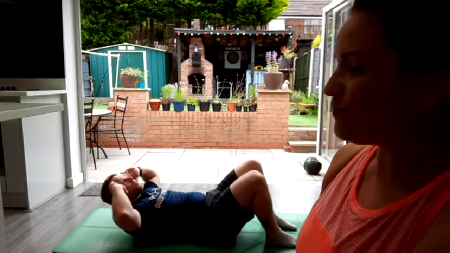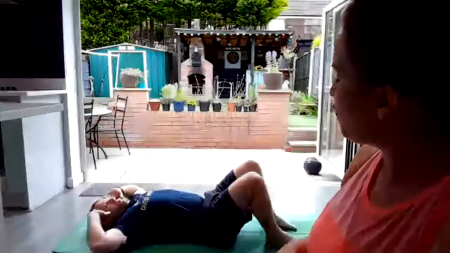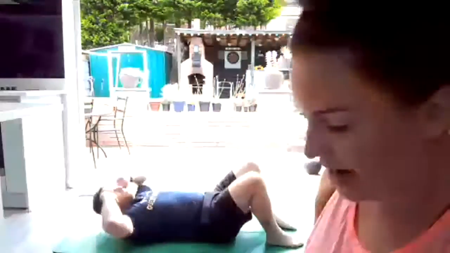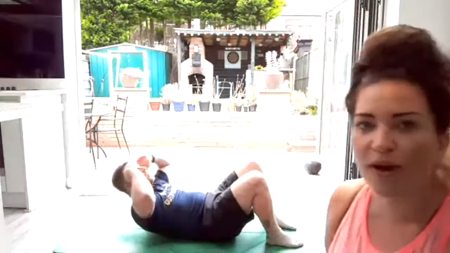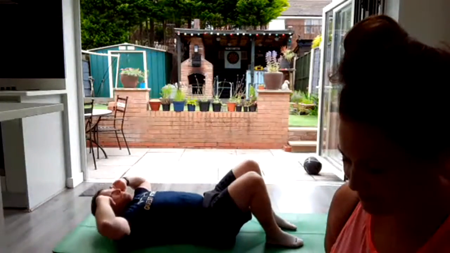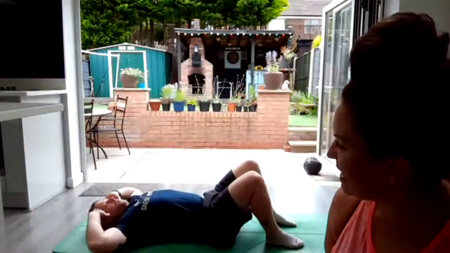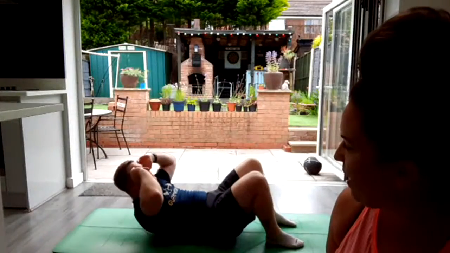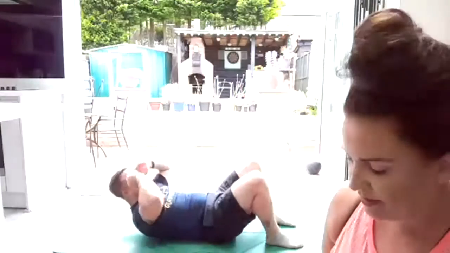So crunches, fingers to temples, elbows back, sliding your wrists towards your hips. Into the main section now, and you're already halfway through your first exercise. 10 more seconds. So you want to make sure that you're breathing in between every phase of your repetition. 3, 2, 1. Stop there.